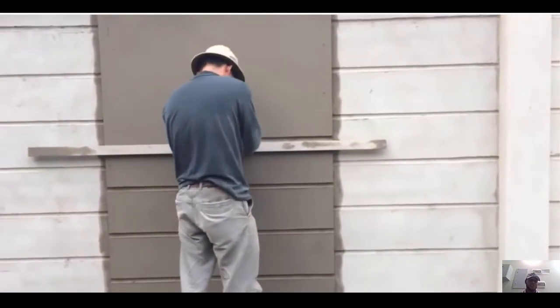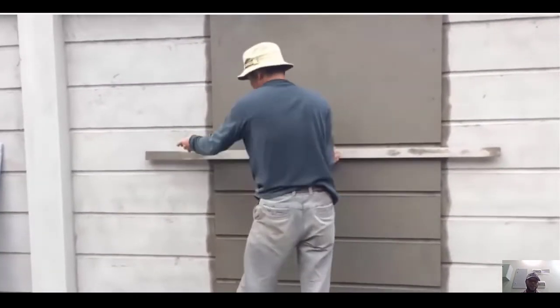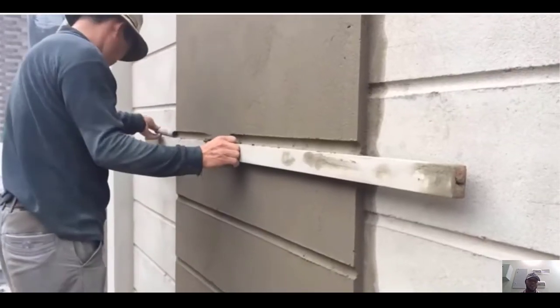So you can see the shape is coming out already.